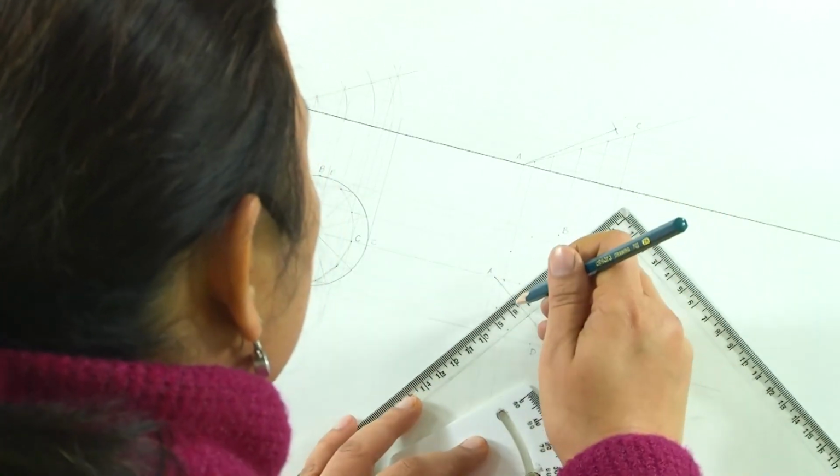So now what we are doing? We are just drawing these lines perpendicular to this diagonal AC, because all we had was the projections of this diagonal AC.